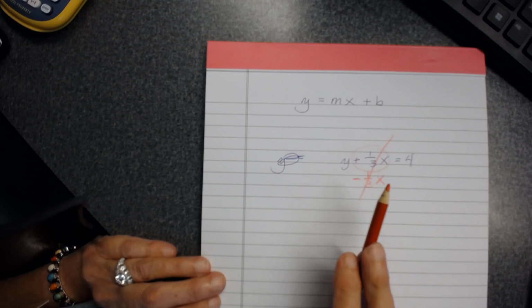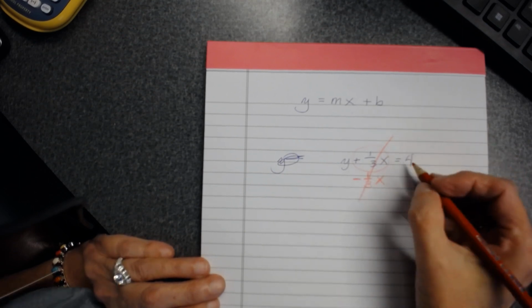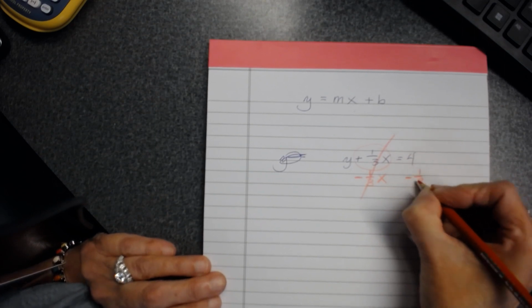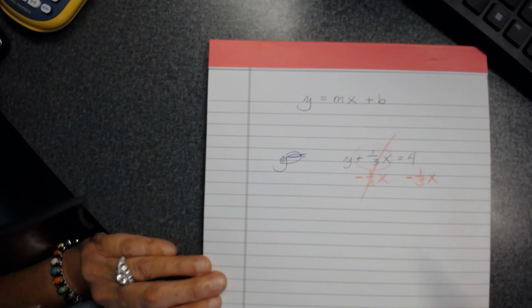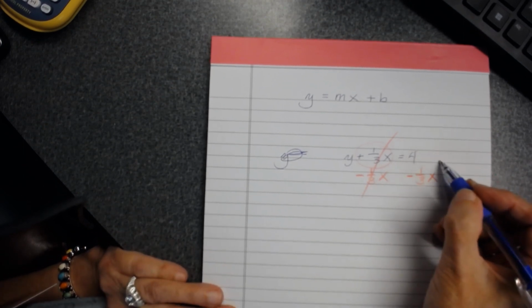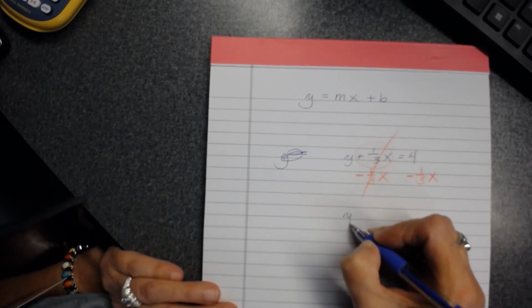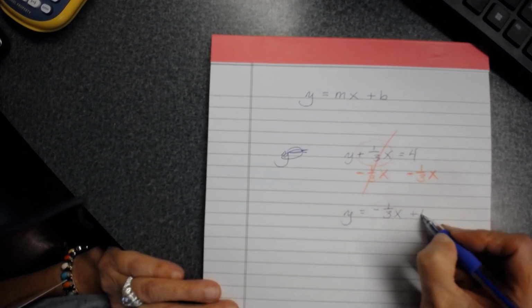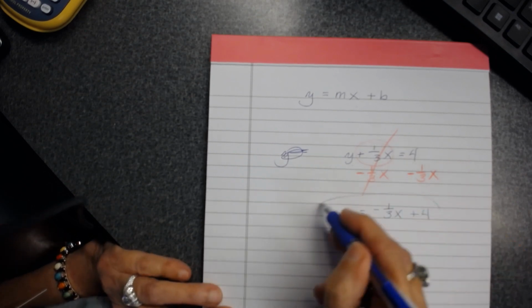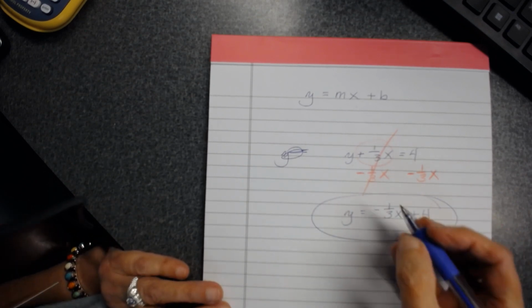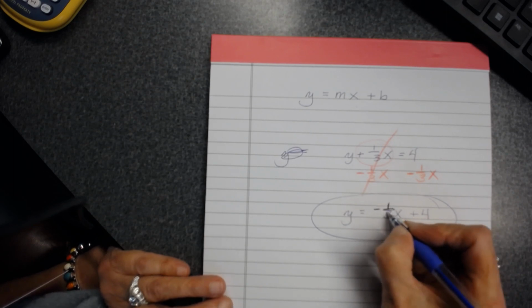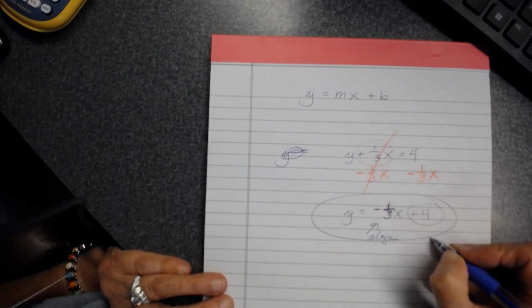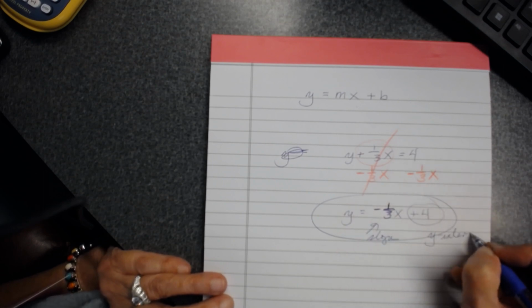But if I do something on one side of the equal sign, I must do the same thing on the other side. So I go to the other side of the equal sign and subtract 1/3 x. There are no like terms over here, are there? So I just have negative 1/3 x, and then I have plus 4. Aha! We are now in slope-intercept form with negative 1 over 3 as my slope, and 4 as my y-intercept.